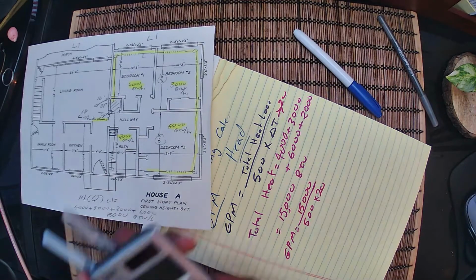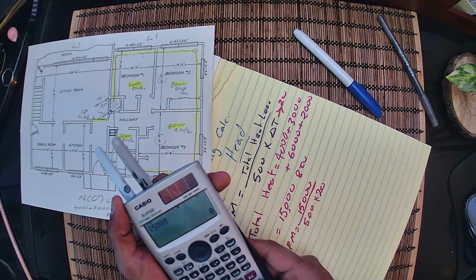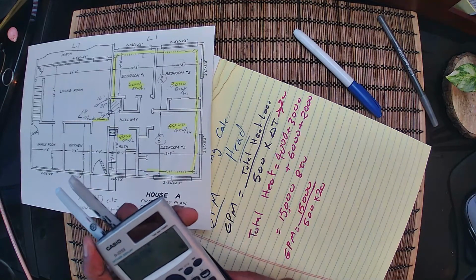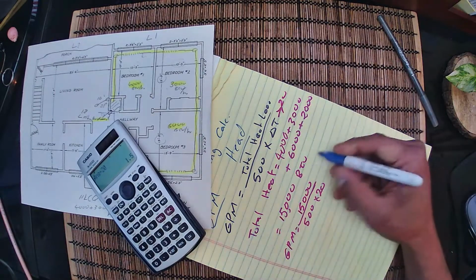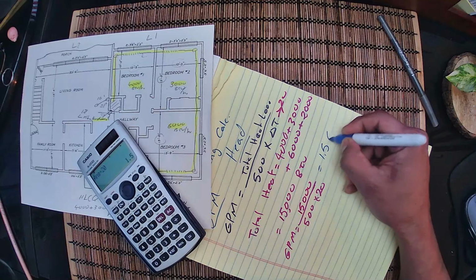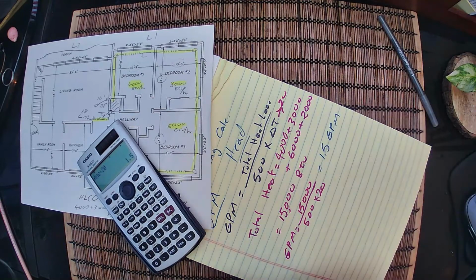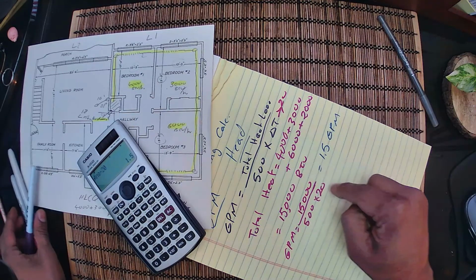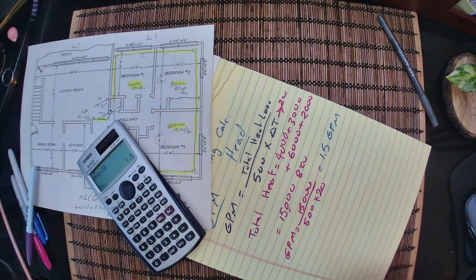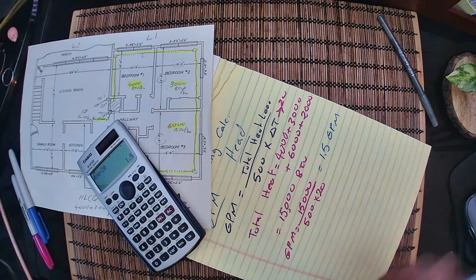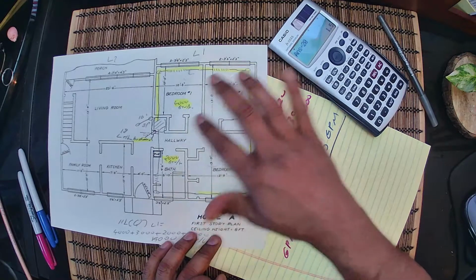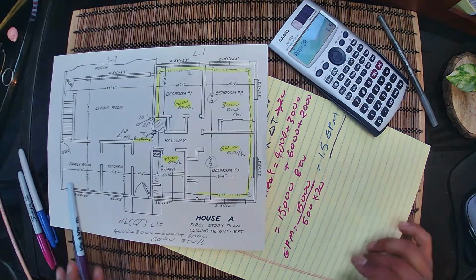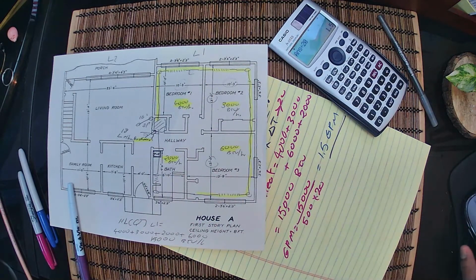So 15,000 over 500 over 20 is 1.5 GPM. If you get some crazy number, probably you divided, then multiplied, which is not correct. So we got the GPM, and that's the first number we need to have for this loop. And again, this is a very small circulation and small loop. So we get the first part, which is the GPM.